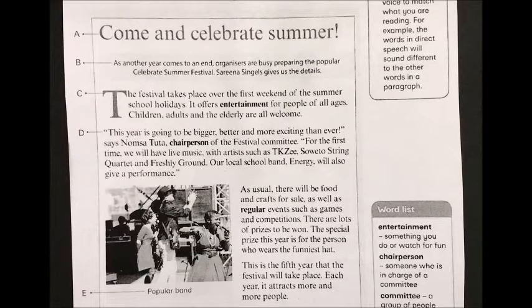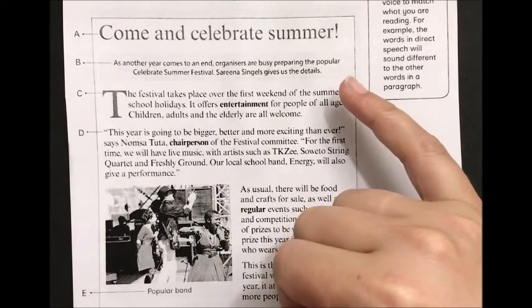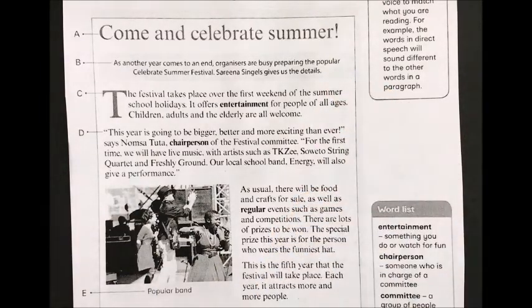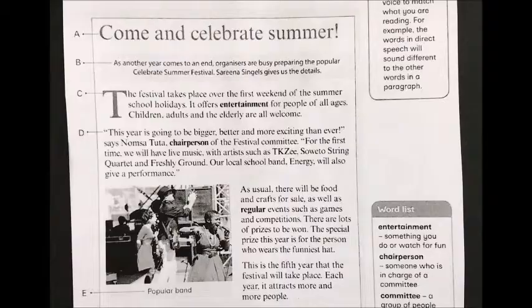Yes, it says celebrate the summer festival. Where did we find that? We found that just below the title, in a short introduction about the article. B. Name something that will happen there. So if we look at the picture that says popular band, what do you think will happen? Yes, there will definitely be music and there will be bands performing.